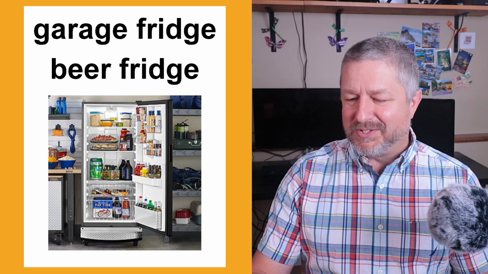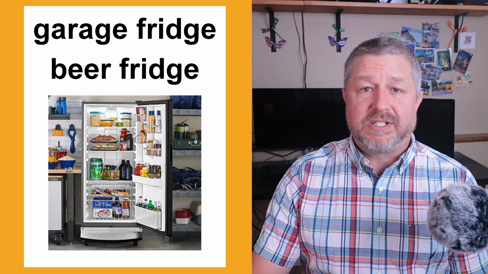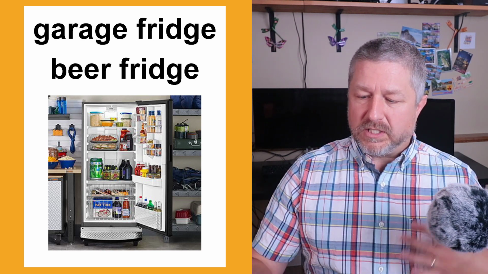Brett, before he goes, says, I have a beer fridge in the garage. Yes, very common to have a second fridge. And again, it's not because we have so much food we don't know what to do with it. It's because sometimes food goes on sale and it's nice just to be able to buy extra. Or to buy large quantities of the food.